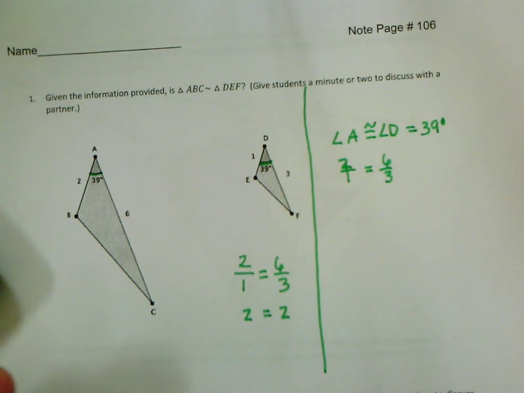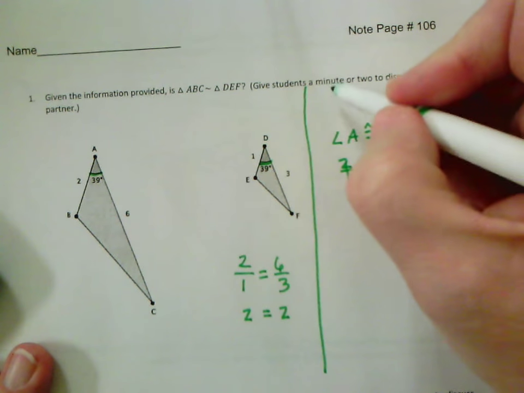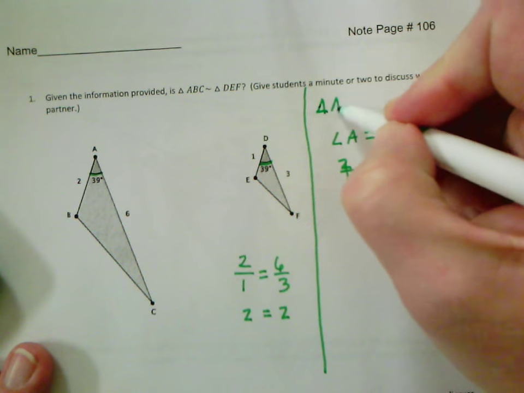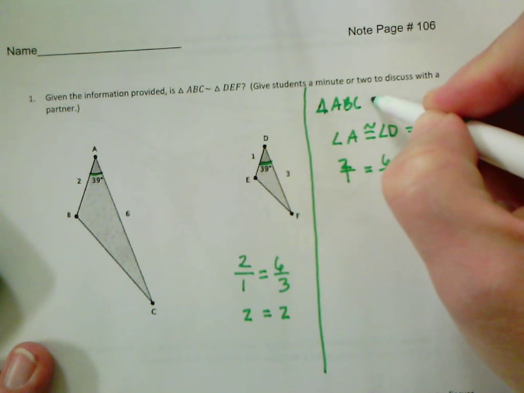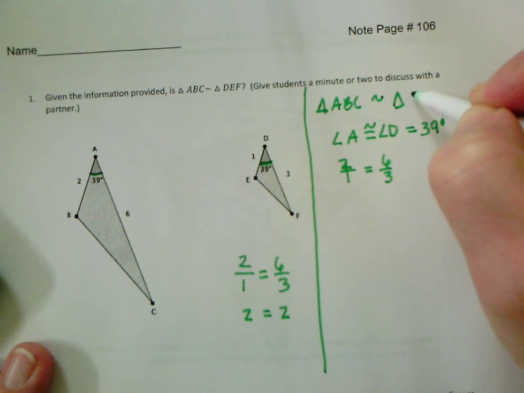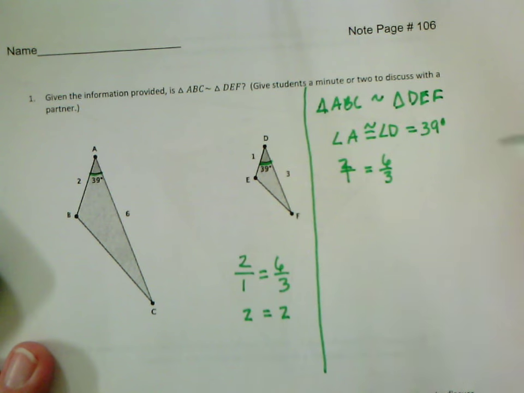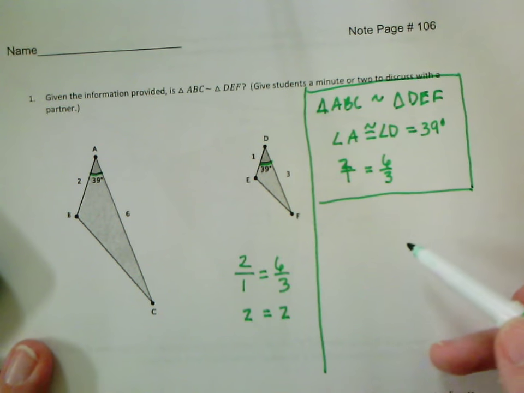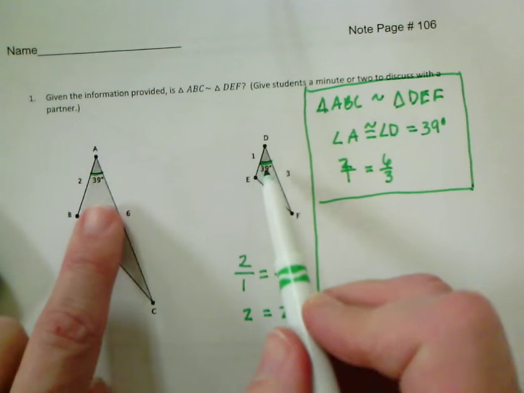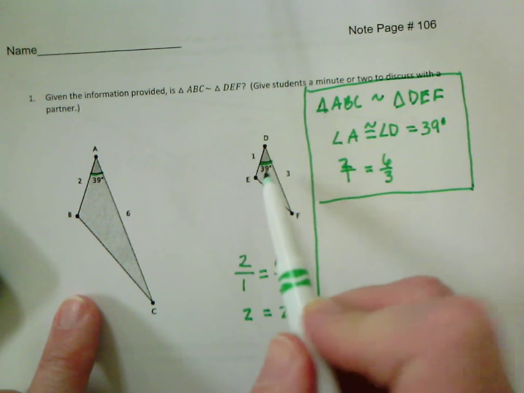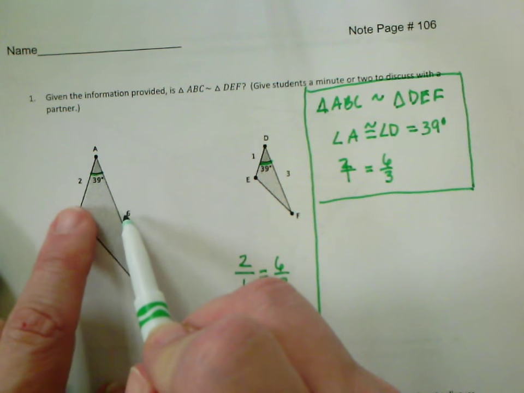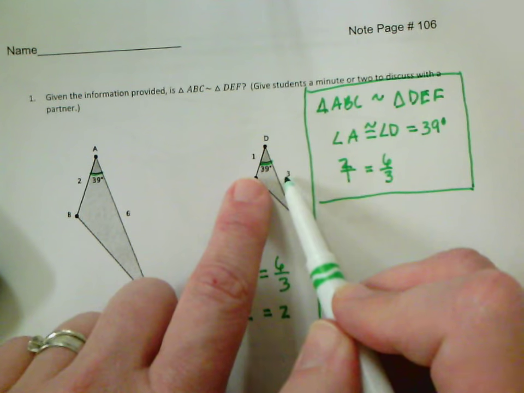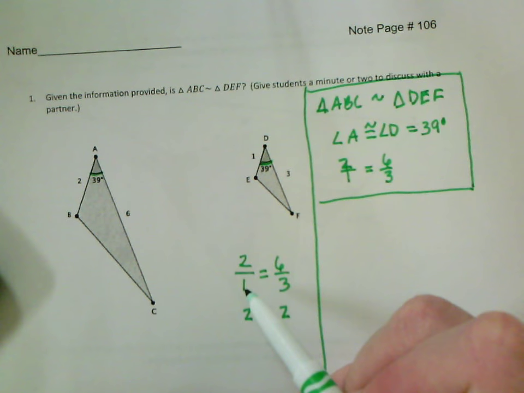Now, because of these two things, we can say that triangle ABC is similar to triangle DEF. What I want you to note is it is important that the congruent angle has to be included in between the two pairs of corresponding sides that are in proportion.